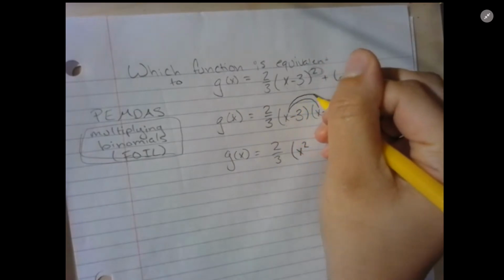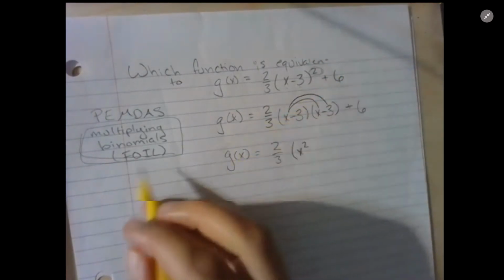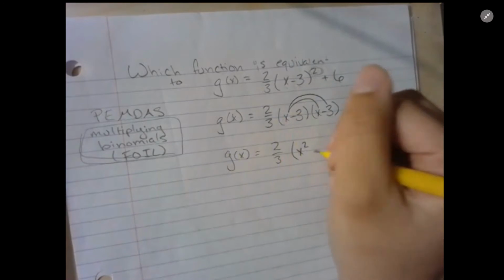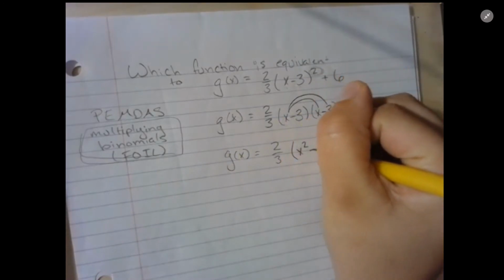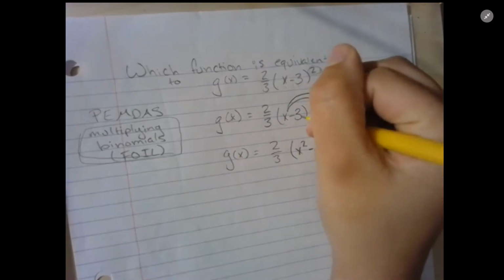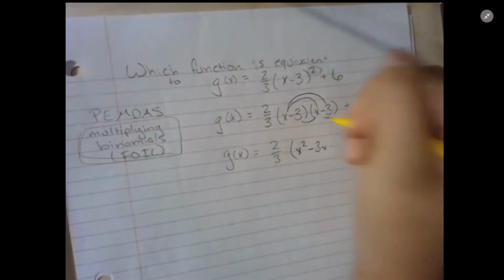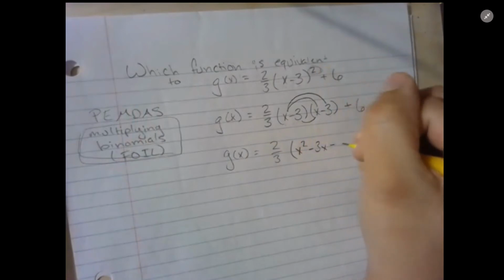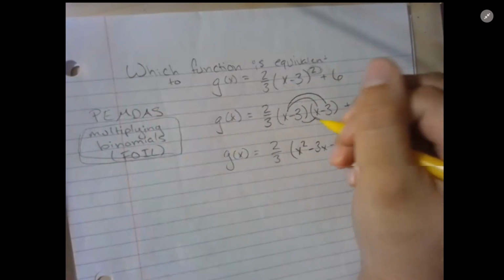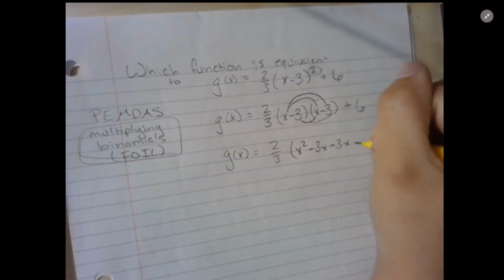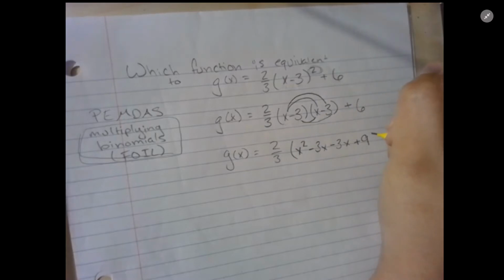Then I need to multiply x and negative 3, my outer terms. Negative 3 times positive x would be negative 3x. Then we do our inner terms right here. Negative 3 times positive x is negative 3x. And then our last terms. Negative 3 times negative 3 is positive 9. 3 times 3 is 9, and a negative and a negative make a positive. And then we do plus 6.